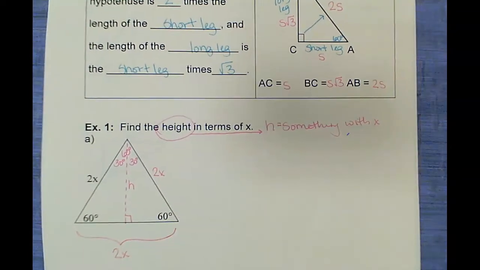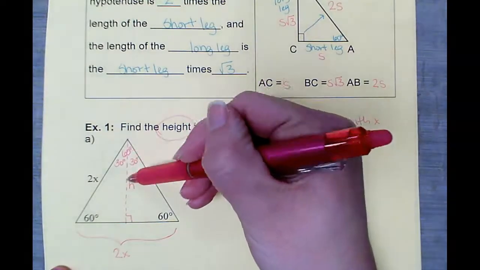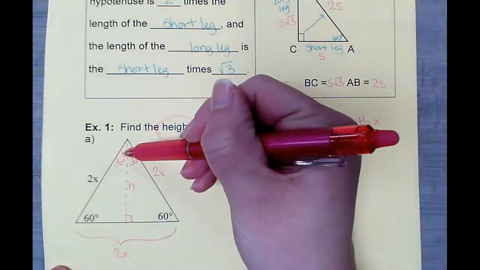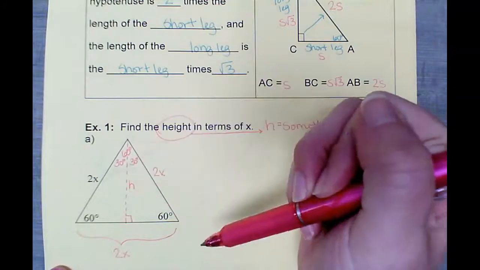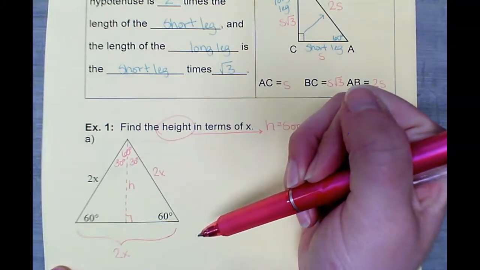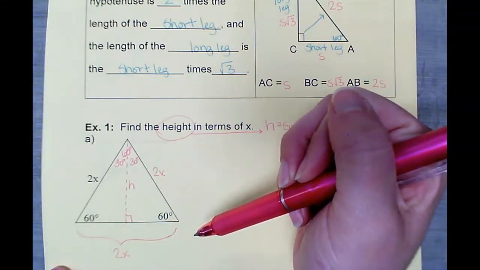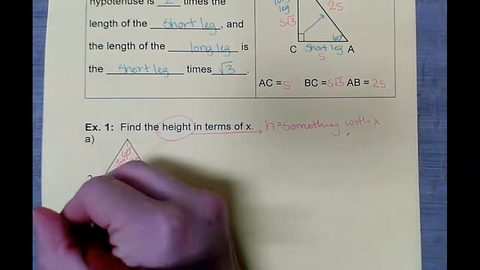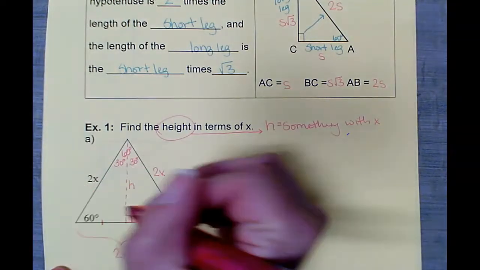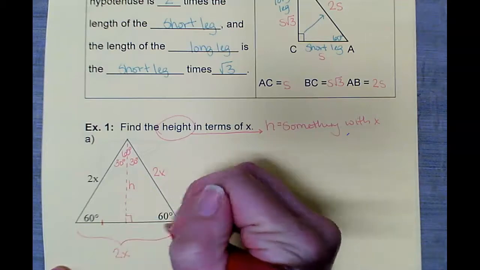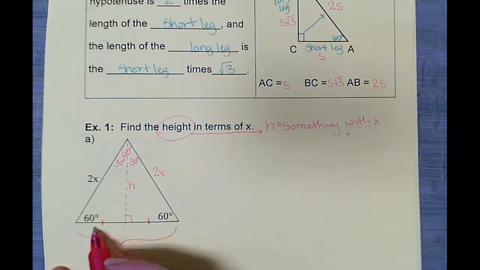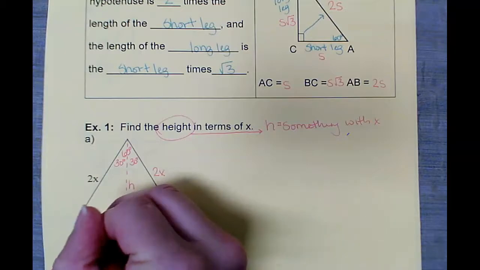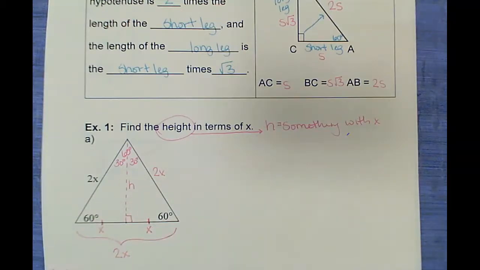I also know from information from last semester that this segment right here, because it's cutting the 60 degree angle into 2 congruent angles, means that it's an angle bisector. That also means that it's cutting this segment into 2 congruent segments. So the segment from here to here is congruent to the segment from here to here. And if the whole length is 2x, well then each of these must be x.